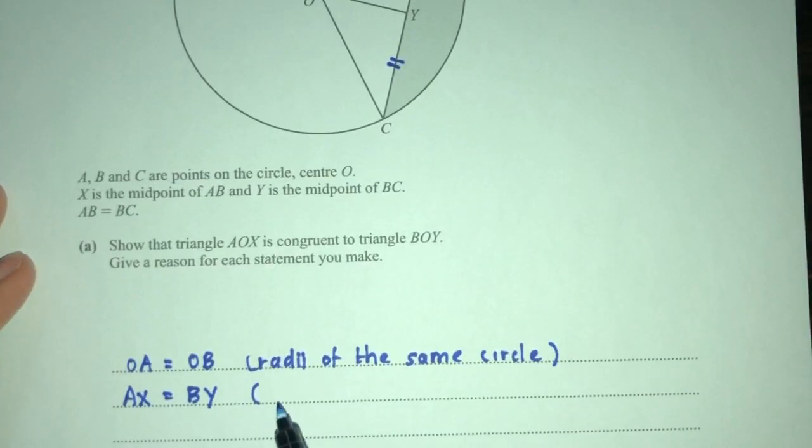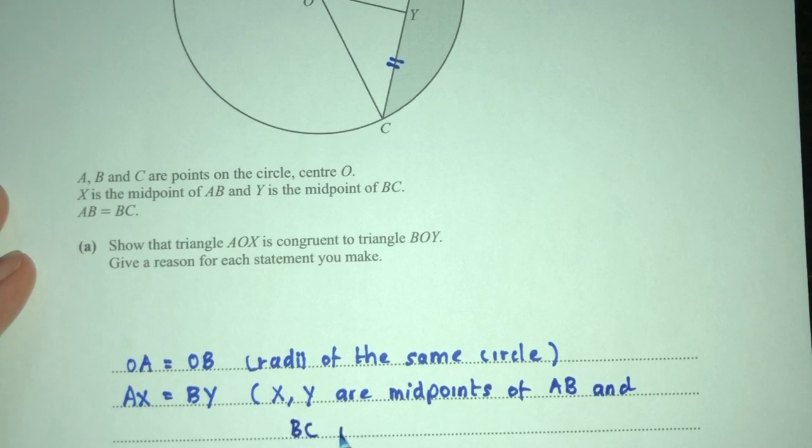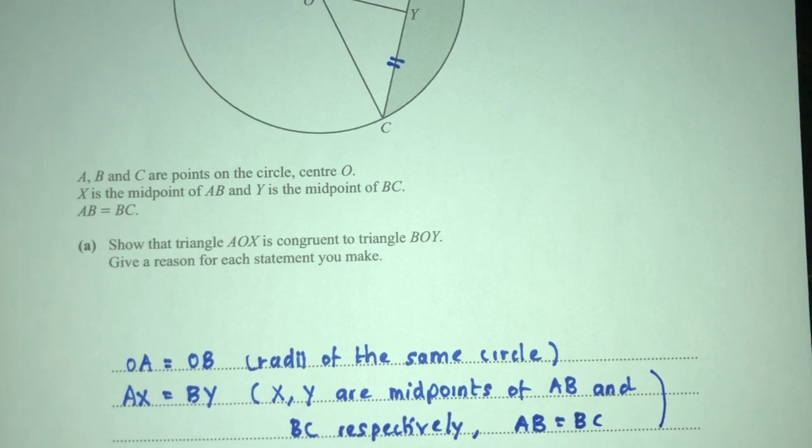So you can say X, Y are midpoints of AB and BC respectively. And we know that AB is equal to BC, given by the question. So because of that, they also have to be the same value.